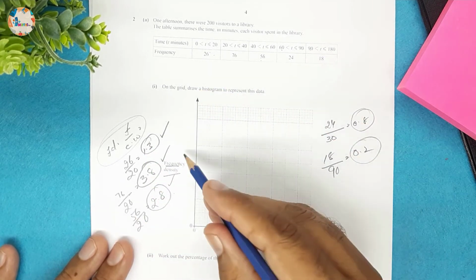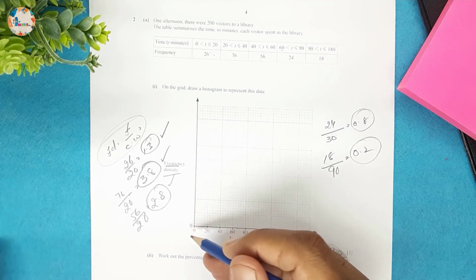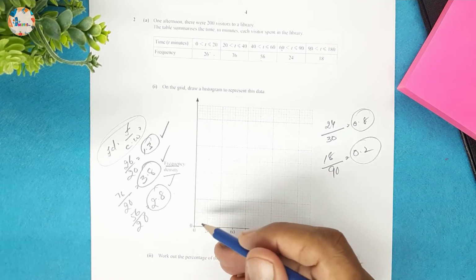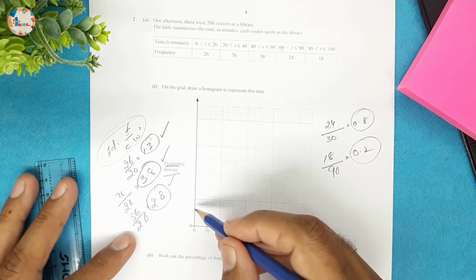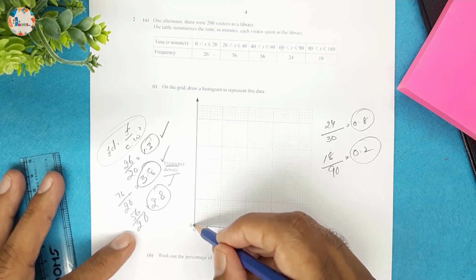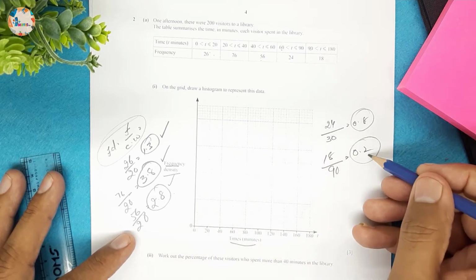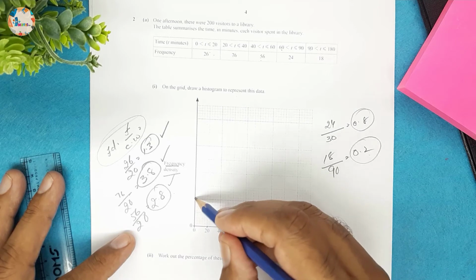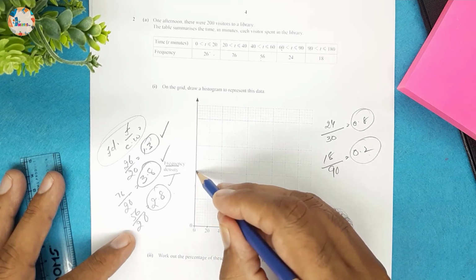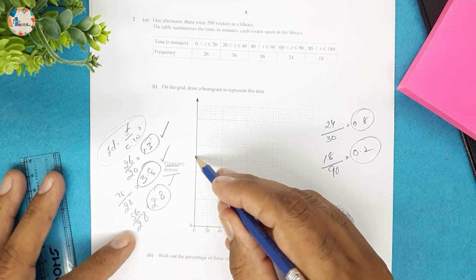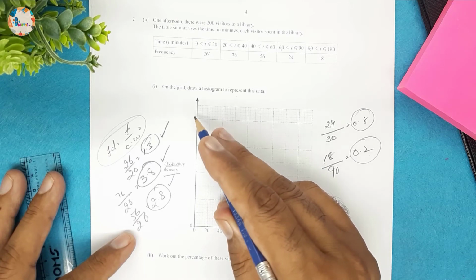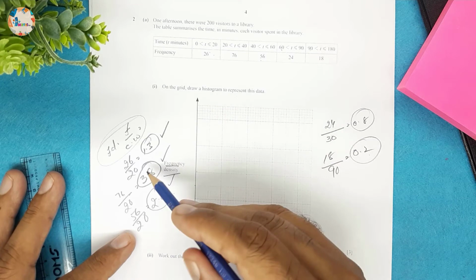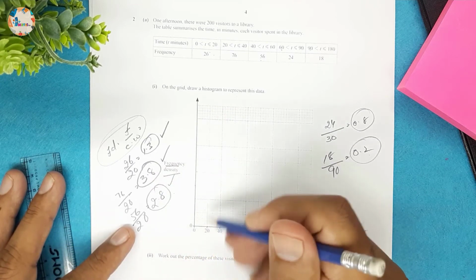So those frequency densities we will be drawing on this side. So we have to take a suitable scale for this side, and the suitable scale minimum is 0.2. So if we take 0.2, 0.4, 0.6, 0.8, then it will be 1, 1.2, 1.4, 1.6. So that will not be suitable because 3.8 is also there.